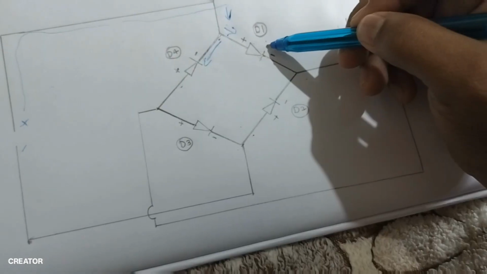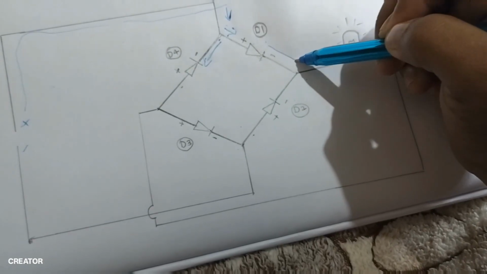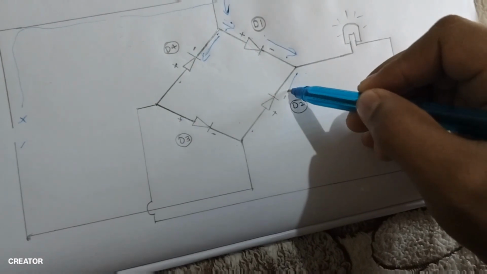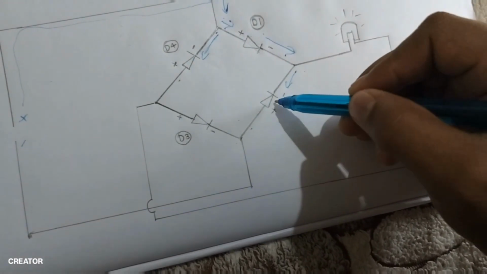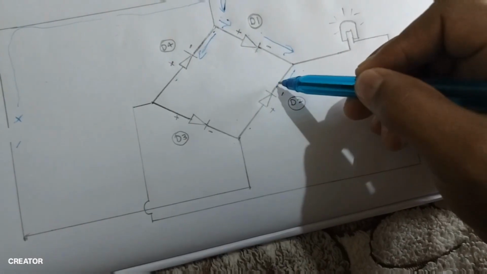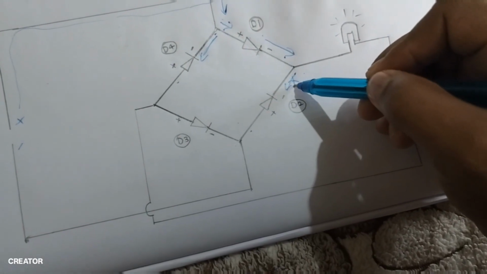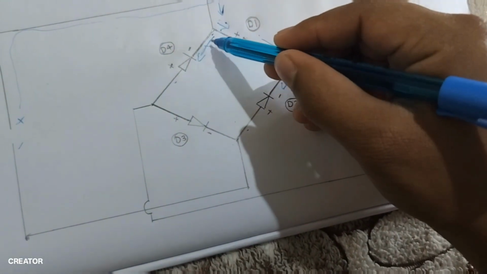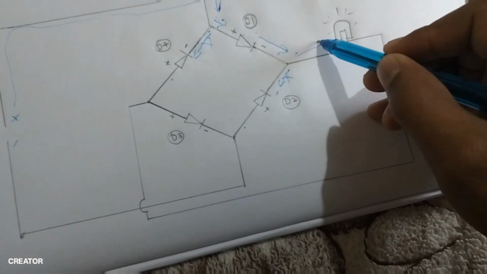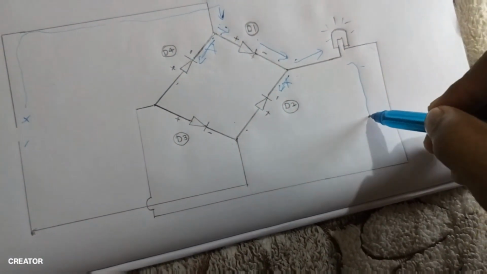So current will flow through diode 1, and it will try to go this way and also try to enter through diode 2. But it only allows current in one direction, and this is the opposite direction. So current will not flow through diode 2. It will enter the LED and come out this way.